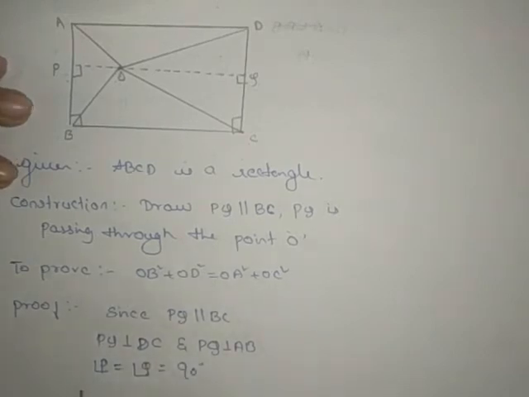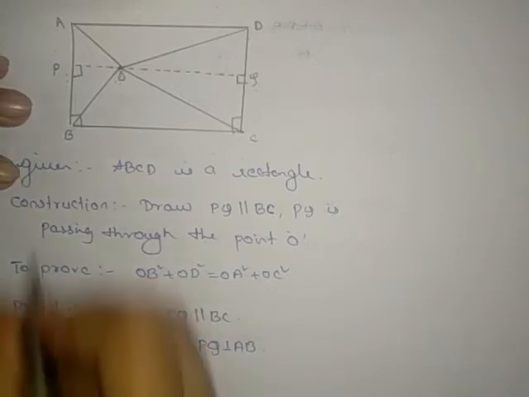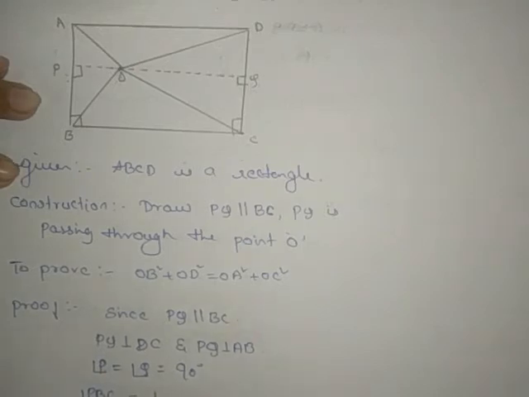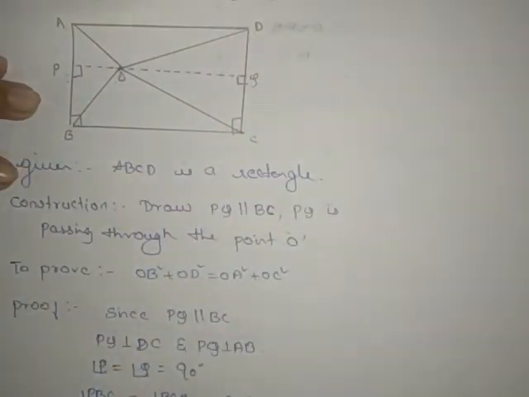Yes, and also we know that angle PBC is equal to angle BCQ. These two are again 90 degrees. Yes, by these two conditions can we say that PBCQ is a rectangle or not?